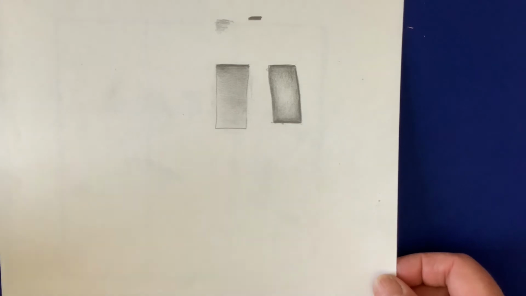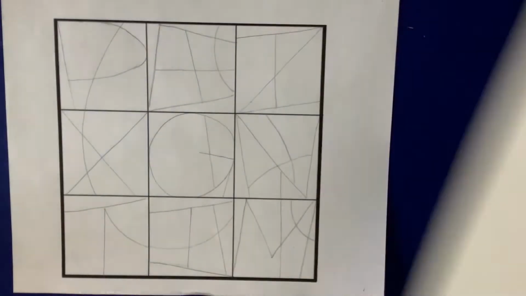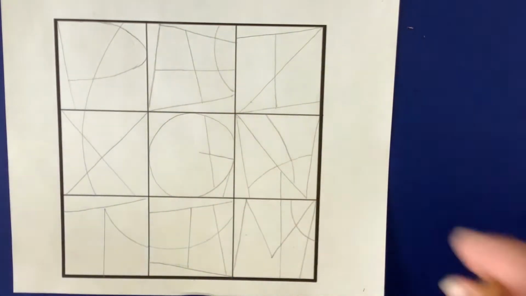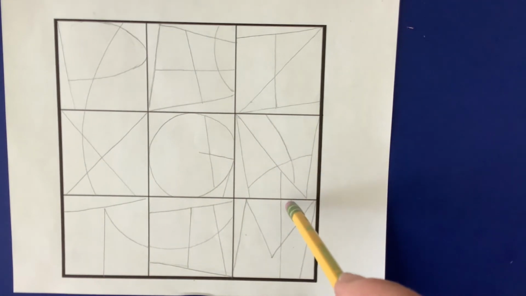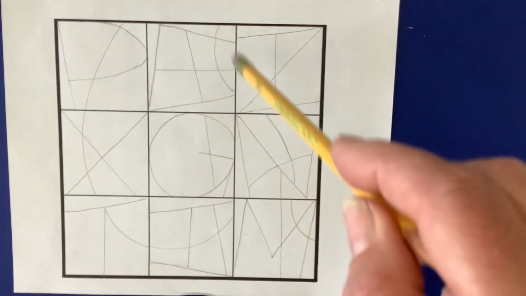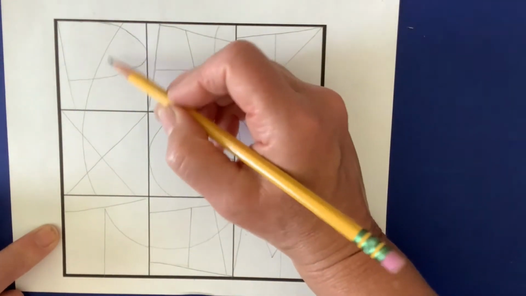Okay, so referring to these little activities that you were doing where you were practicing your shading, you're basically doing these different values and you're putting them into these spaces here. It doesn't really matter where you start. Some people feel more comfortable starting with the tiny spaces. Some people feel more comfortable working with one square at a time. Completely up to you. So I'm going to start in this space right here.